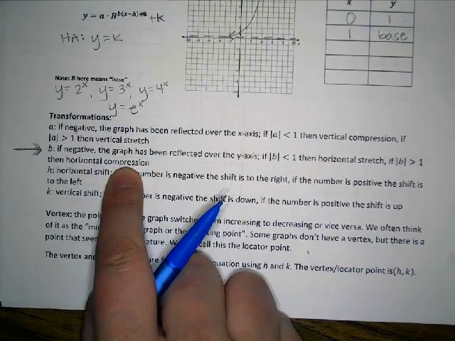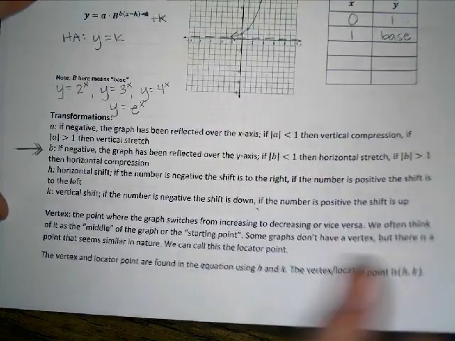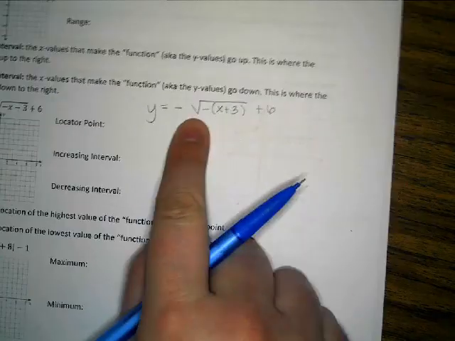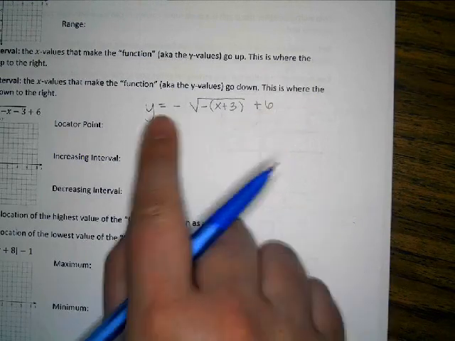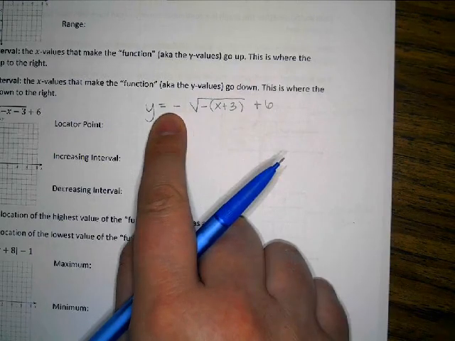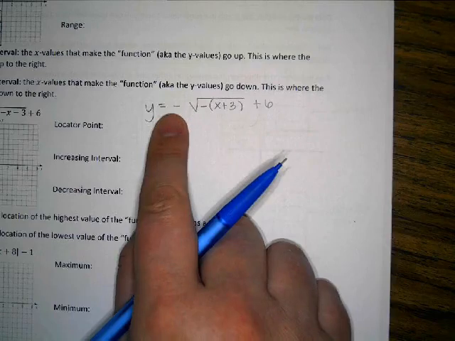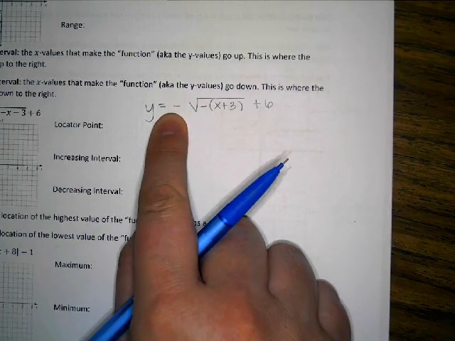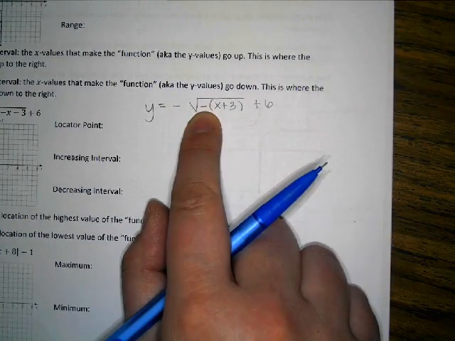Okay, so if we were to look at this one, what are the transformations? We got the negative in the front. Oh, no, I thought you were just naming out the transformations. So what's the negative in the front? Reflect over x. What's this negative? Reflect over y. So reflect over x, reflect over y. Left 3, up 6. Okay.